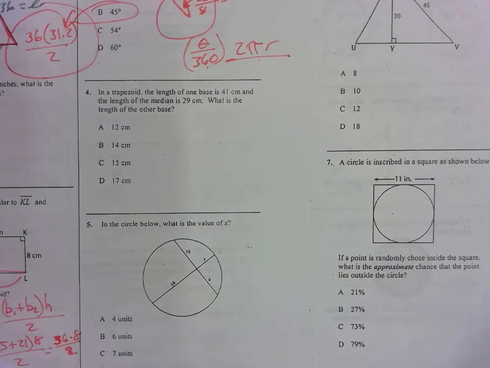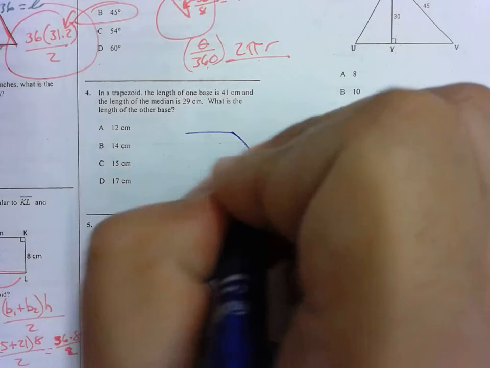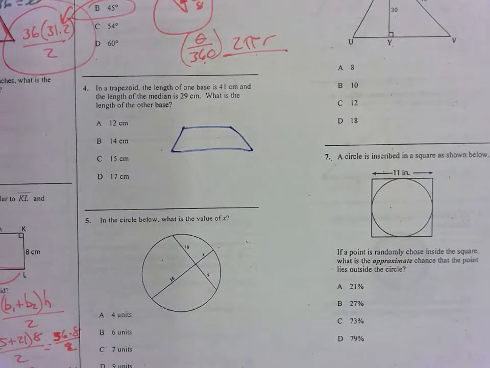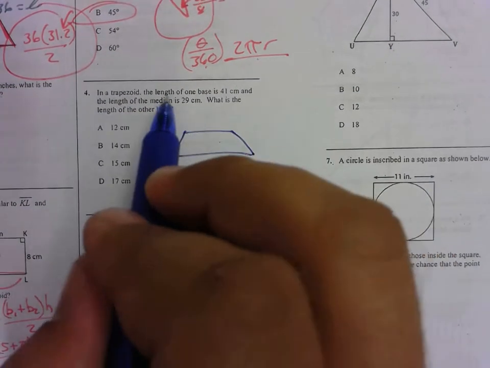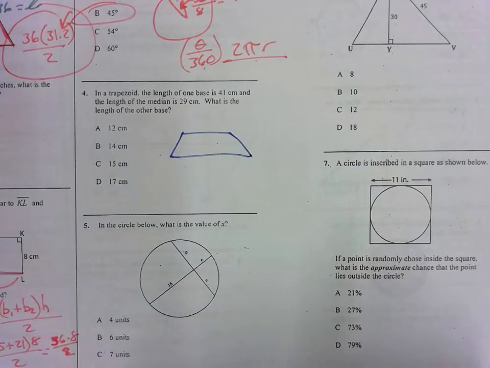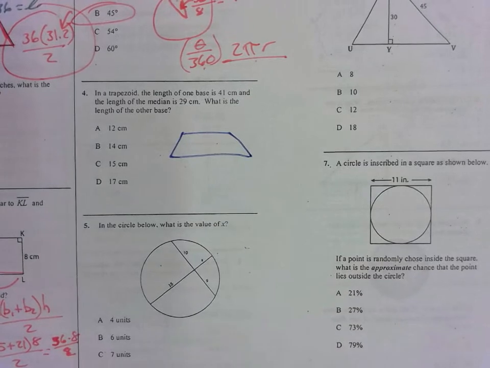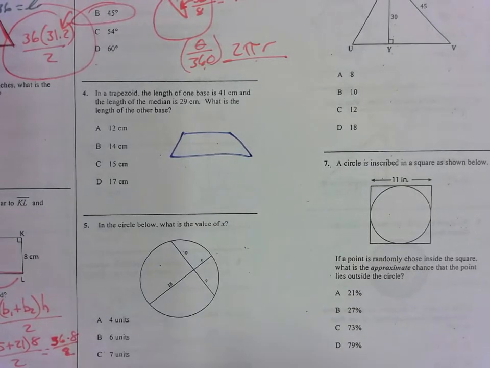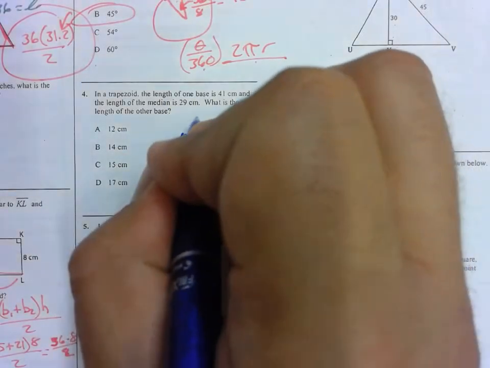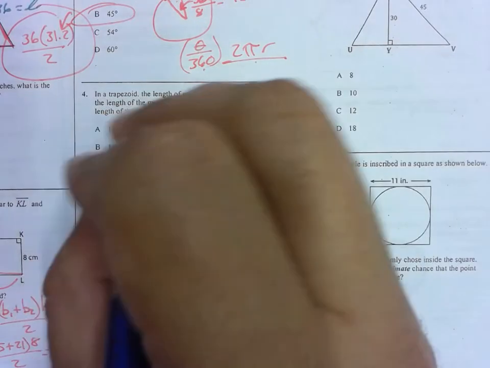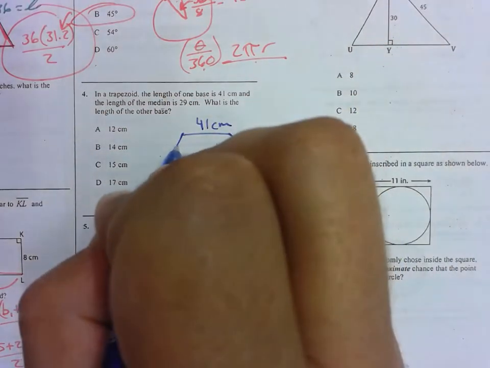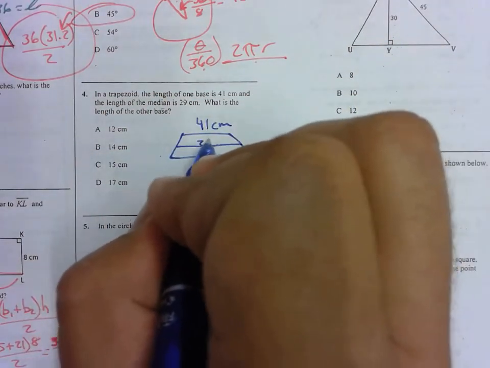All right. In a trapezoid, the length of one base is 41 centimeters. Let's call that base 1. The length of the median is 29.